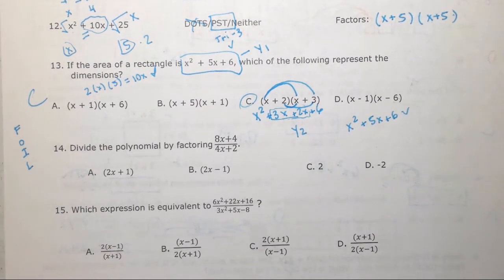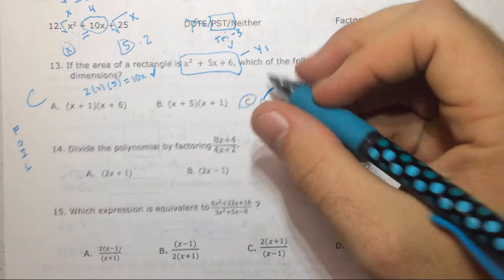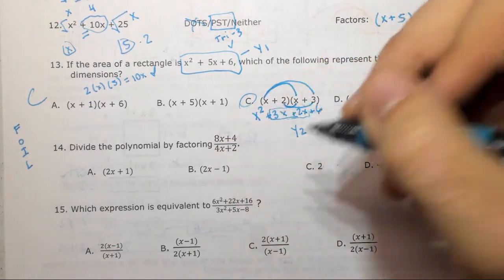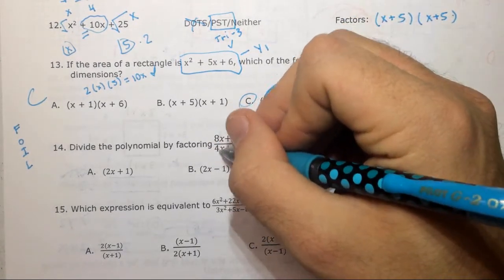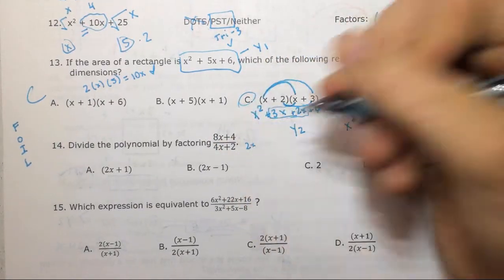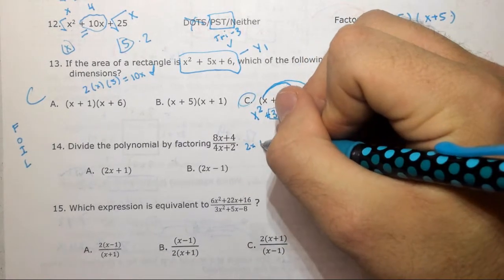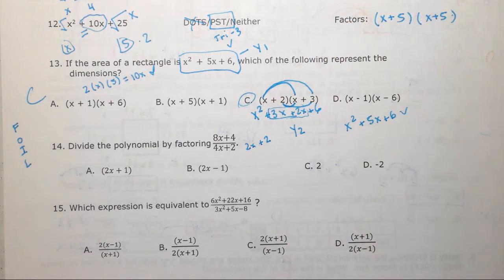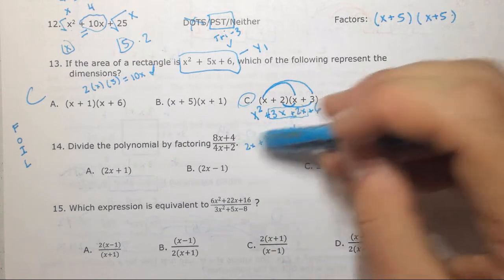Number 14. I need to divide the polynomial by factoring. Alright, well I'm looking at this top part right here. A lot of you will try to divide this and this. You'll go, oh, 8x divided by 4x, I get 2x, and then 4 divided by 2, I get 2. If you just did that, stop. Slap yourself and walk out of the room, splash cold water on your face. Then come back in and try to actually be smart and do some math. Because you cannot do it this way.